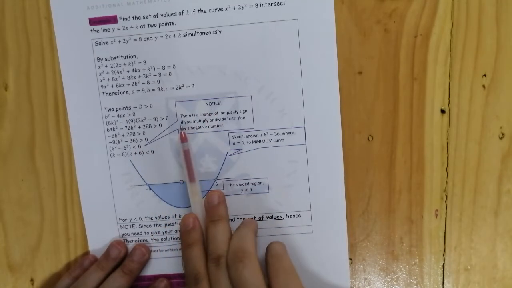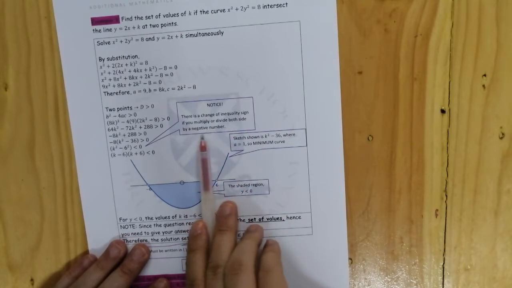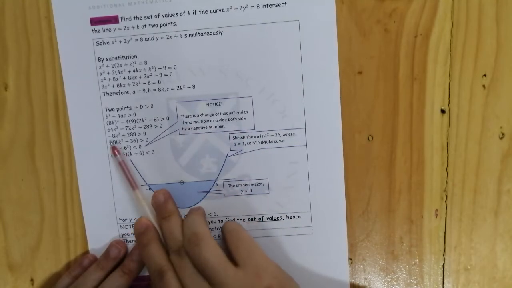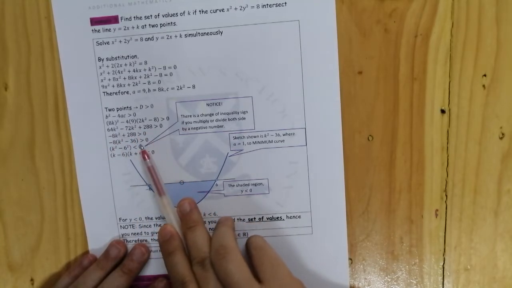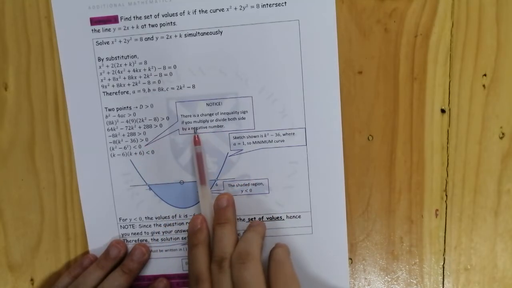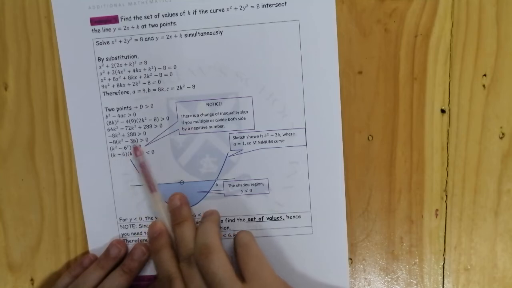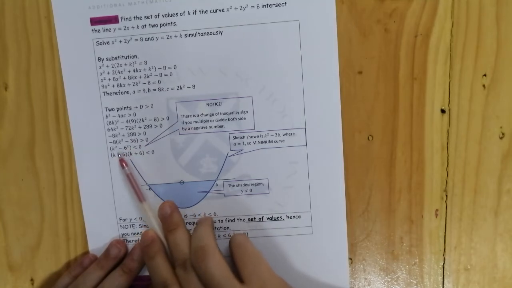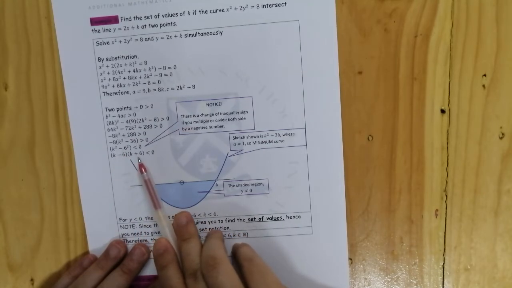Notice that there's a change of inequality sign if you multiply or divide both sides by a negative number. Because we are moving this negative 8 from the left hand side to the right hand side, therefore there's a change in sign. We only change sign if you multiply or divide by a negative number. So k squared minus 36 is k squared minus 6 squared, which is a difference of two squares. So you have k minus 6, k plus 6.